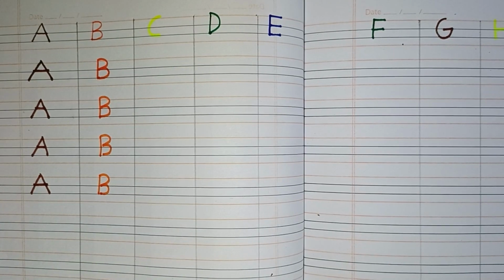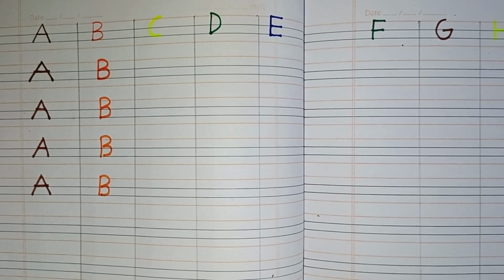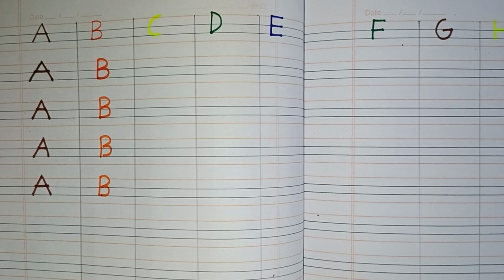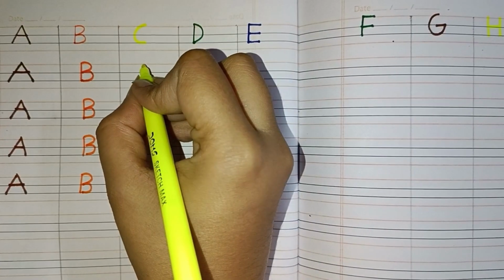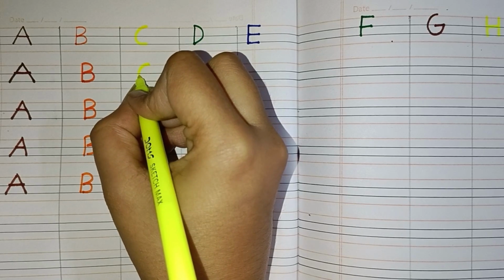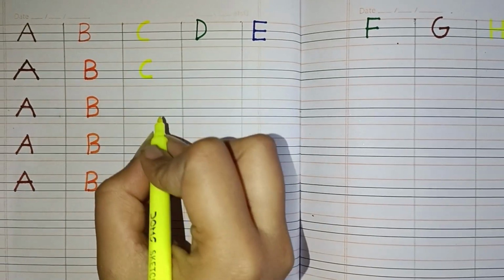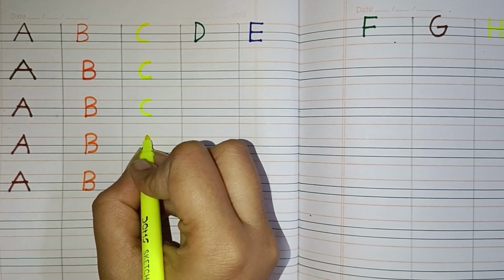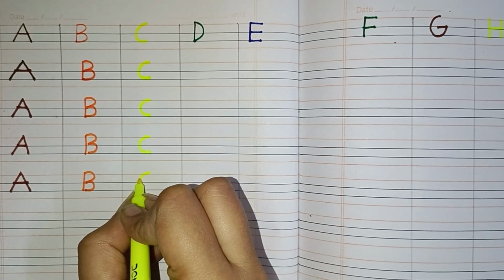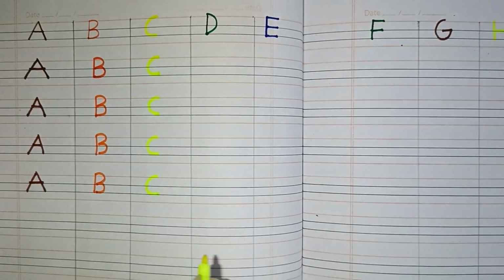Now when they have learned to write capital letter B, we will teach them to write capital letter C. For this, they have to draw a curve. This is capital letter C. A simple curve makes capital letter C.